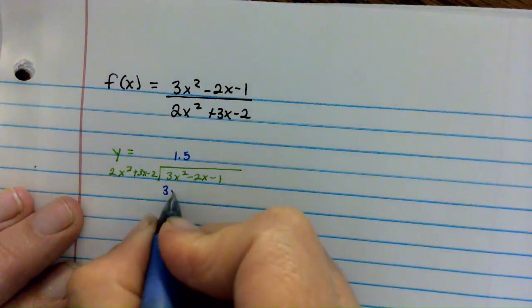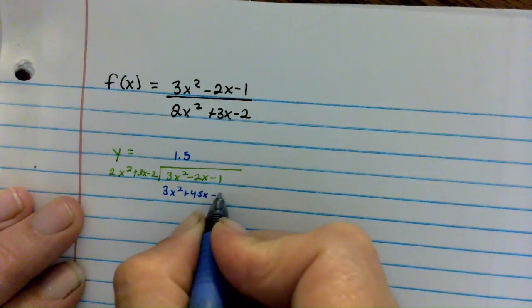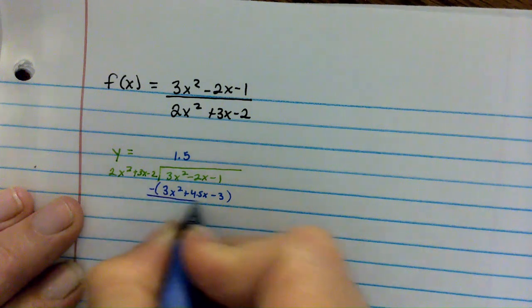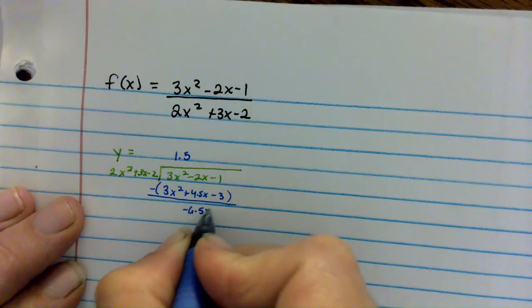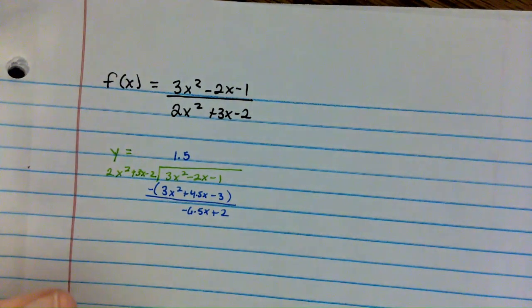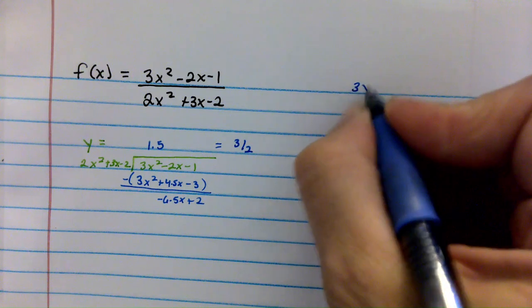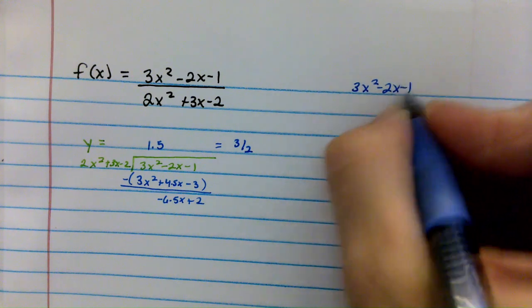That would give me 3x squared plus 4.5x minus 3, and then I would subtract all that and have negative 6.5x plus 2, and we can see that's all remainder. So now we know our horizontal asymptote is at 1.5 or 3 over 2. And when we check, will this ever equal our horizontal asymptote?